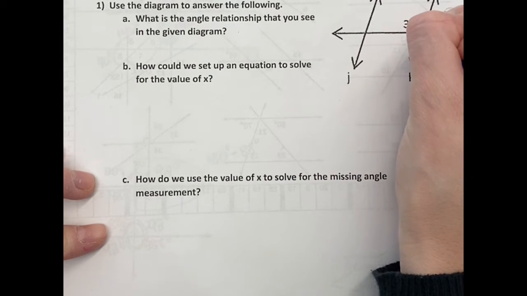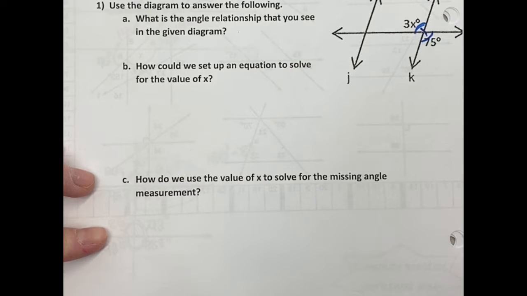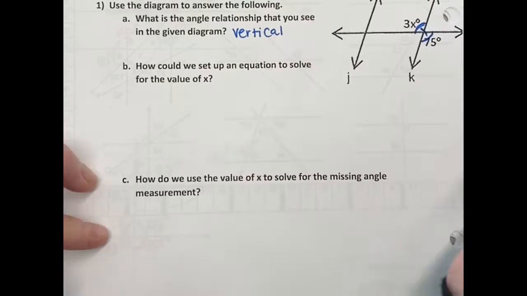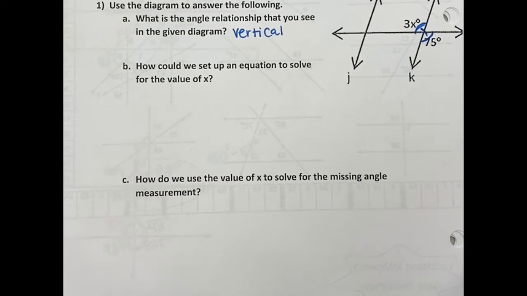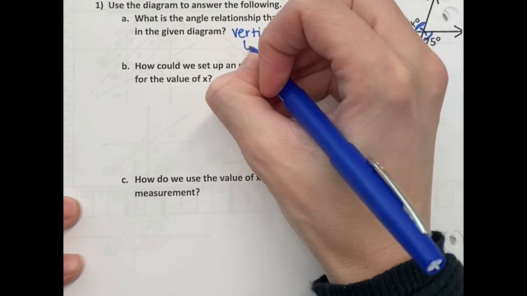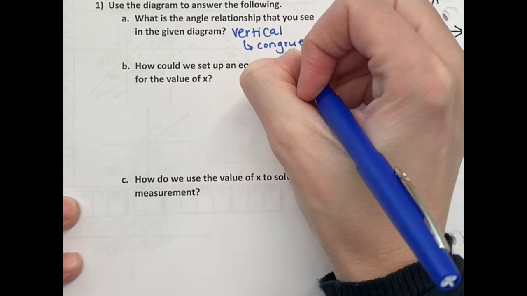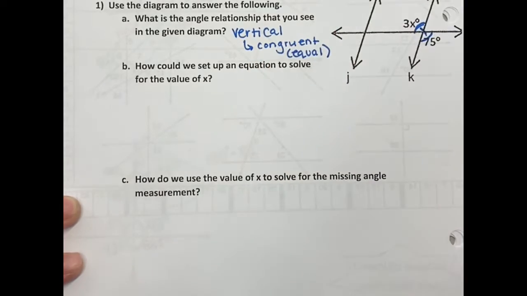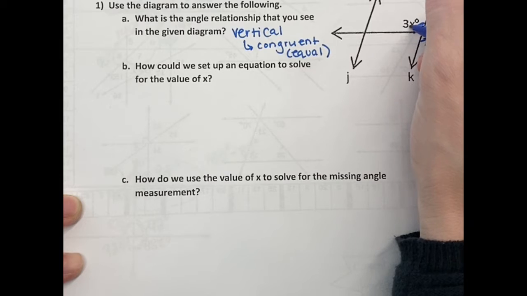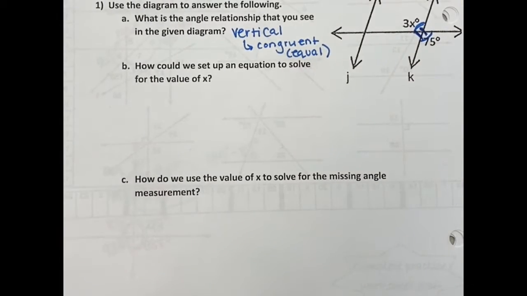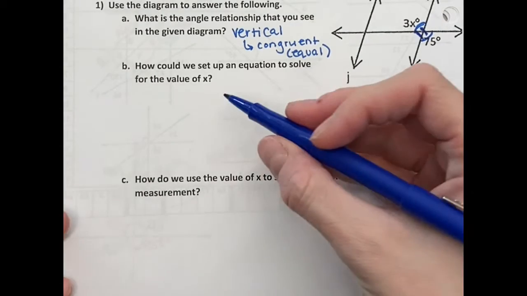Well, I noticed that these are directly across from each other. And what types of angles are directly across from each other? Those are vertical angles. And we know that vertical angles are congruent or equal to one another. So if the 3x and the 75 are vertical, then 3x must be equal to 75. So how will we set up our equation to solve?